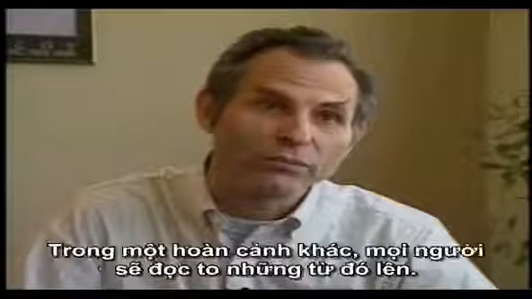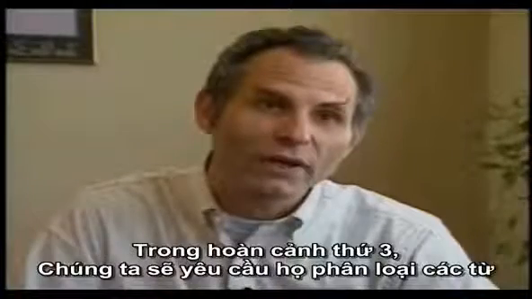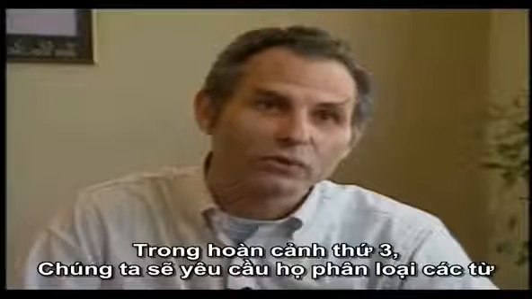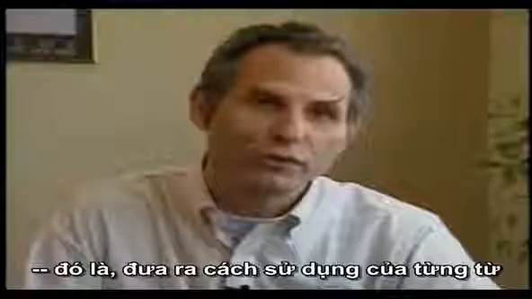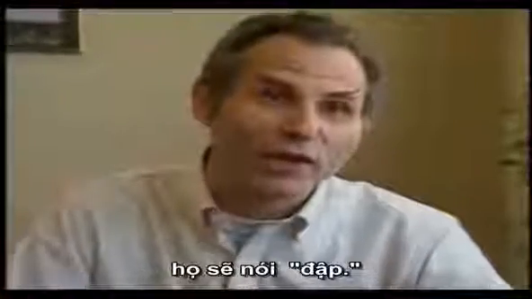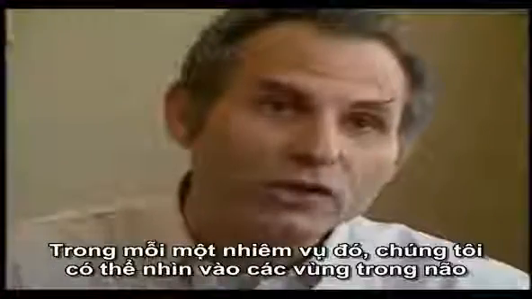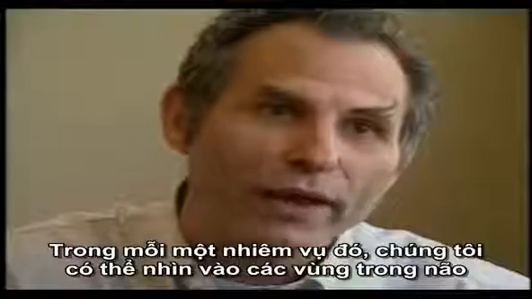In one condition, we had the people simply look at the visual words without doing anything with them. In another condition, we had them read the words aloud. In yet a third condition, we asked them to classify the words, that is, to give us the use of each word. For example, if they got the word hammer, they were to say pound.